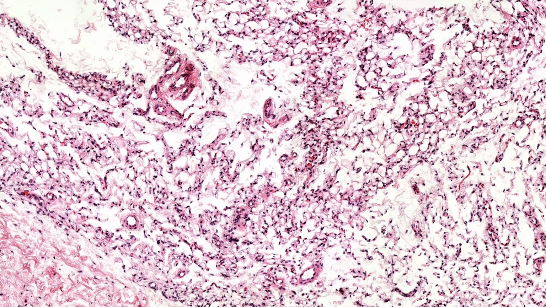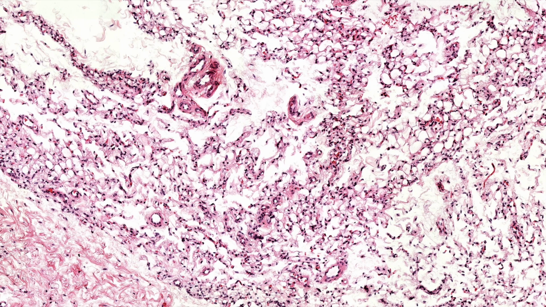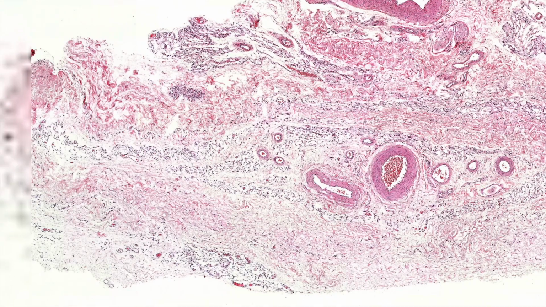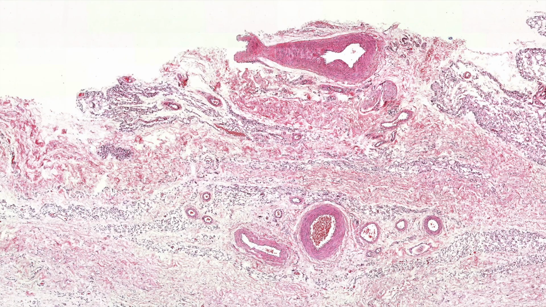The reason that's important is because, like I said, it could mimic carcinoma. It could mimic a liposarcoma if you're having a bad day. It could just cause you confusion as to what the heck is going on here. So why does lipoatrophy happen? What are some causes of lipoatrophy, fat atrophy?